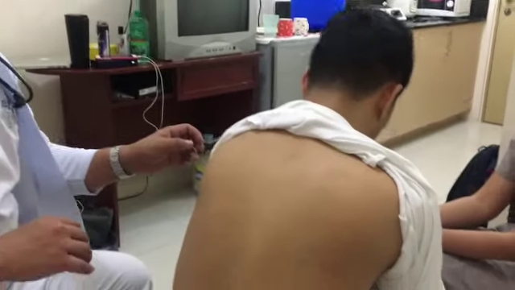So, next naman is sa anterior part. So, next part is sa anterior part naman ng chest.